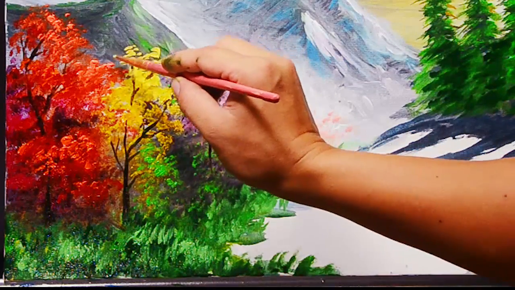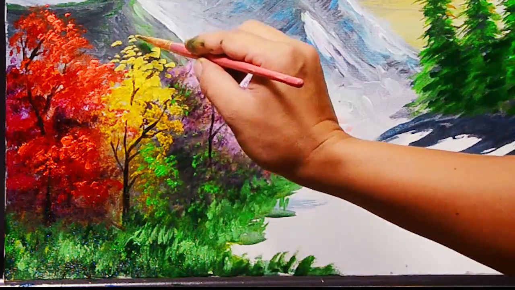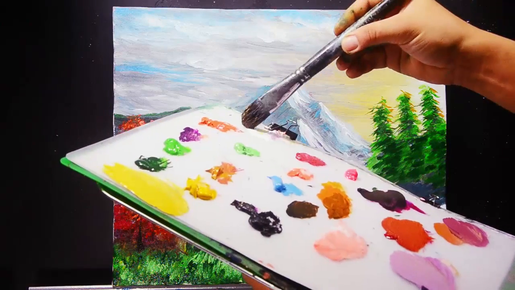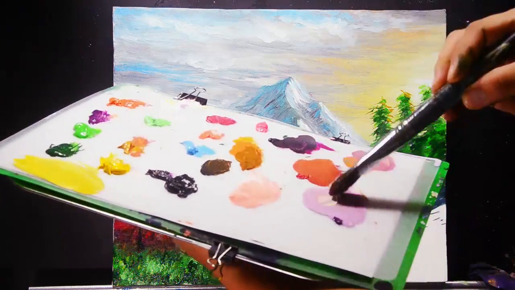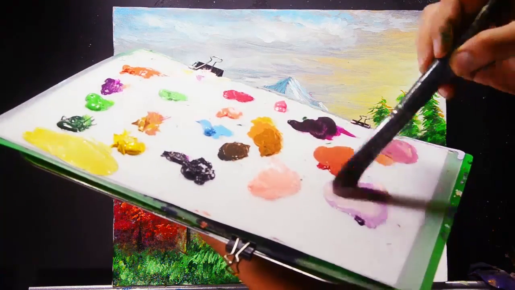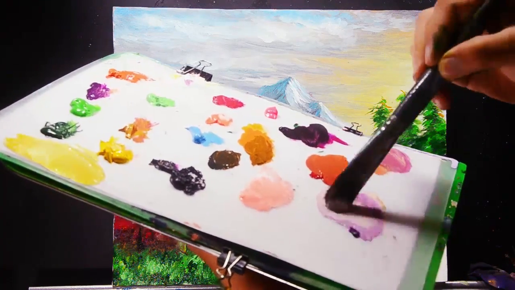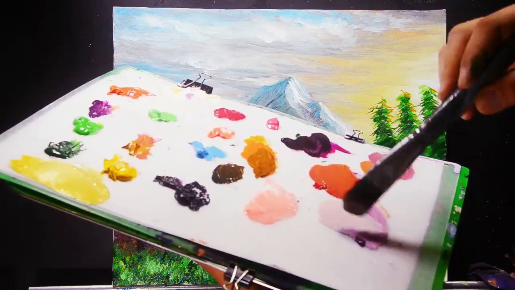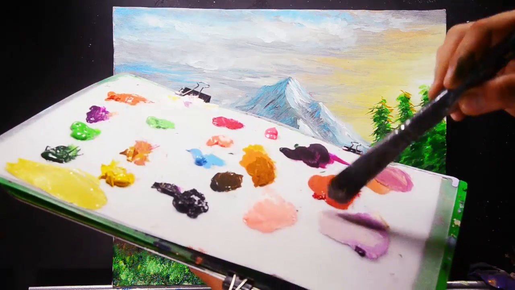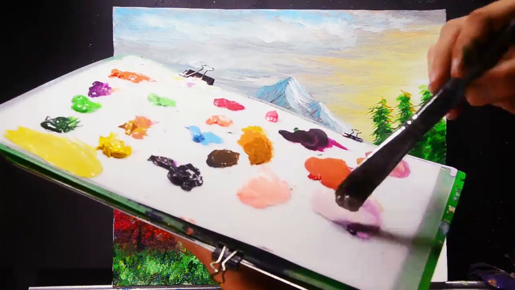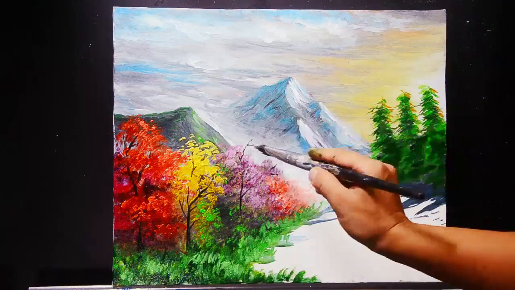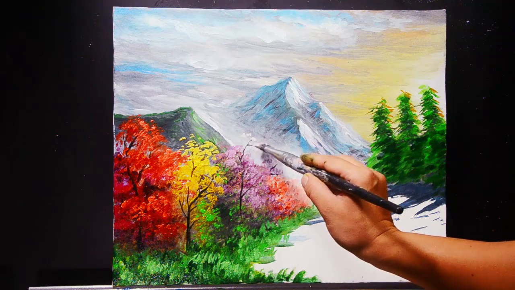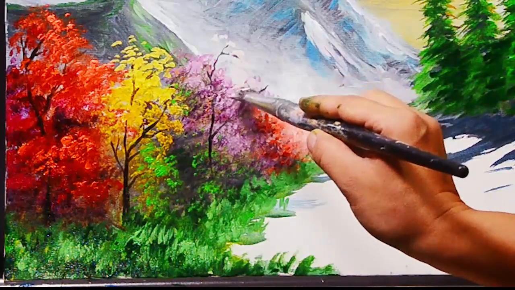Just continue adding with the highlight color, this tree here. Then I'm going to add more titanium white to the color that I mixed earlier, the violet and the titanium white. I'm going to add more titanium white so that it will create more lighter color for this area here for the highlight. This tree, more highlight color.